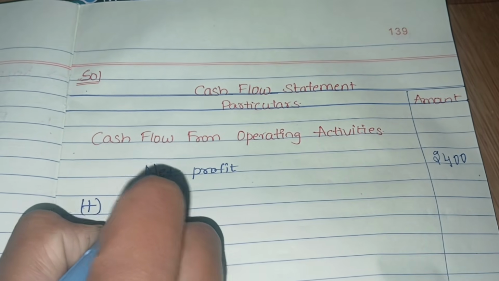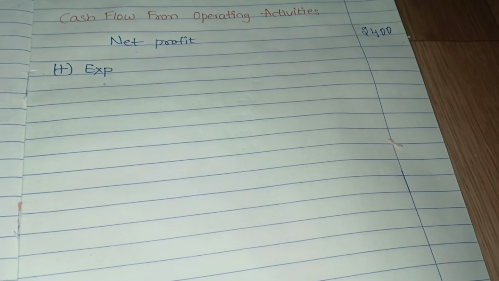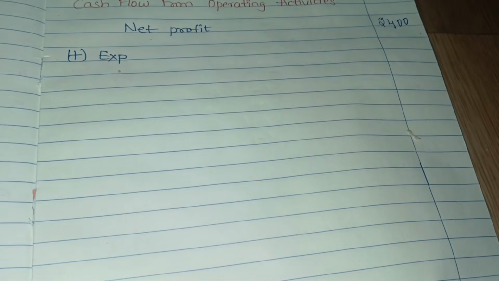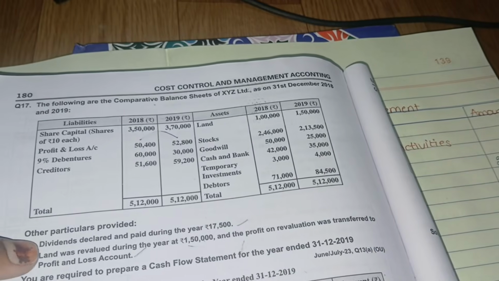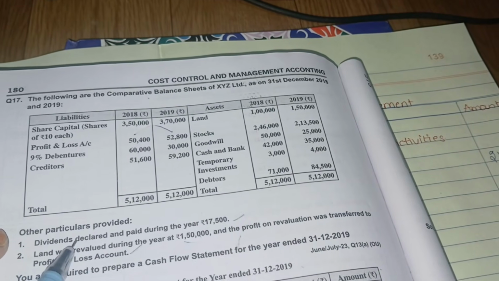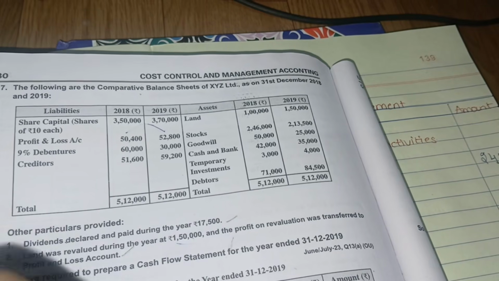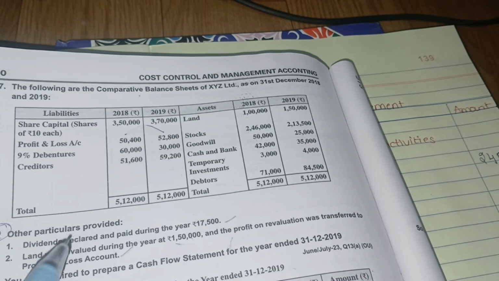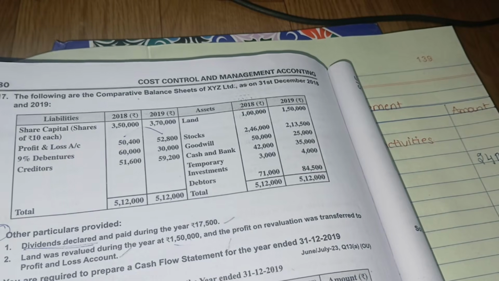After this, you need to add the expenses. According to the pro forma I am writing expenses, we need to do addition. Where do you check the expenses? See the adjustments part. In the pro forma explanation I said adjustment-related things we will enter 2 times. They have said dividends declared, we are repaying, okay.